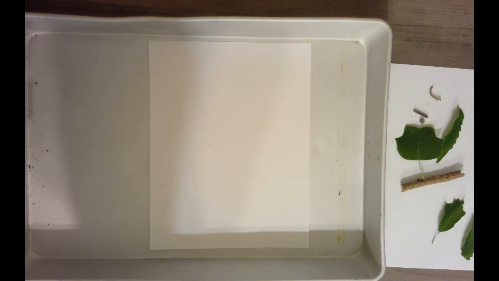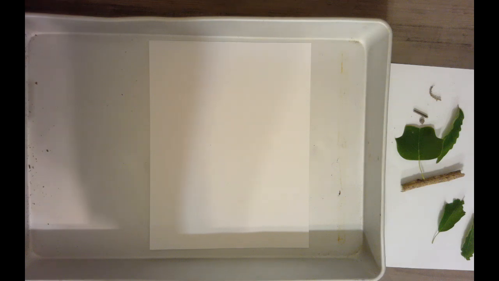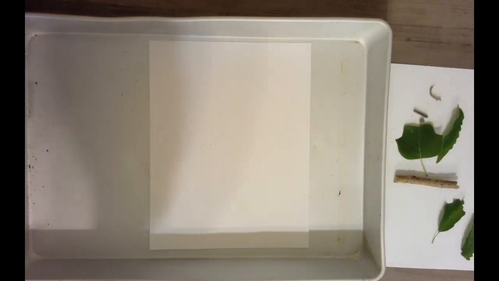Now, the objects from nature that you'll need: you first need to get an adult's permission or have an adult take you outside and collect some things from nature. I've got things like leaves, sticks, little bits of rock. You can get flowers, you can get anything that you find outside to create your nature person with, okay?